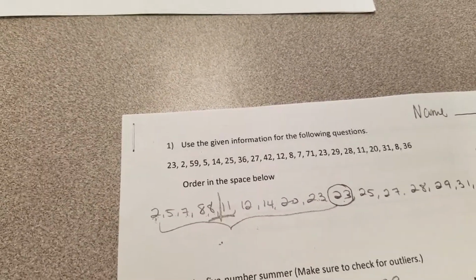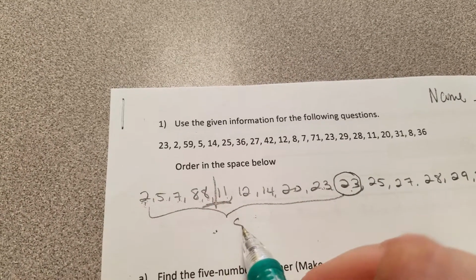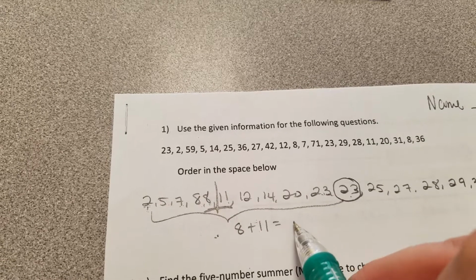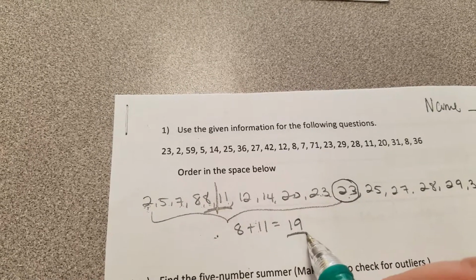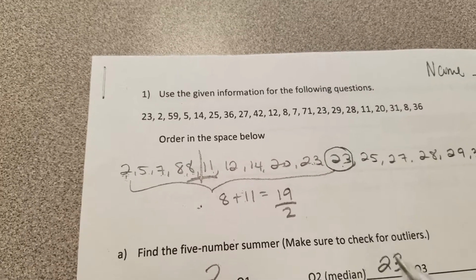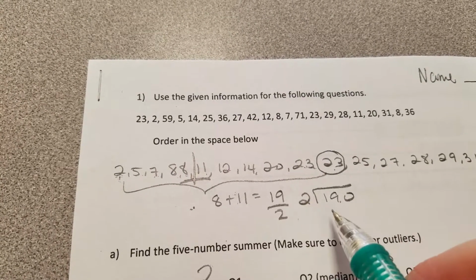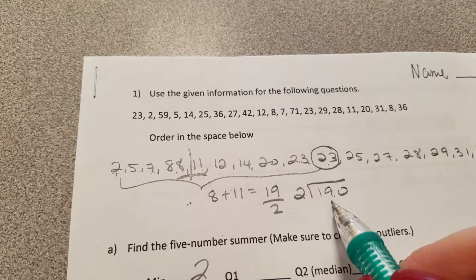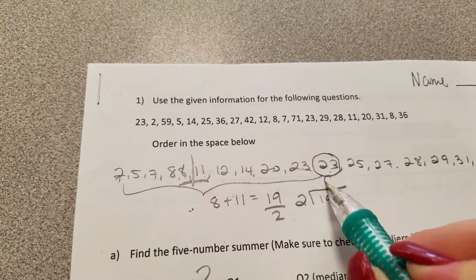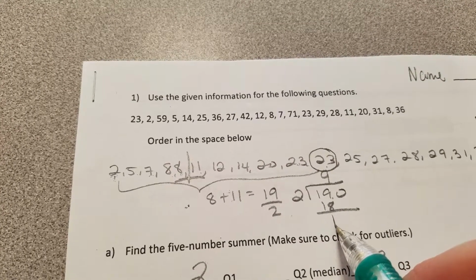So what I have to do is find the average of 8 and 11. So I do 8 plus 11, which is 19. And I'm going to have to divide that by 2. So again, we have to find the middle between those two. So I do 19.0 divided by 2. I know that 2 will go into 19 9 times, which is 18. I have 1 left over.